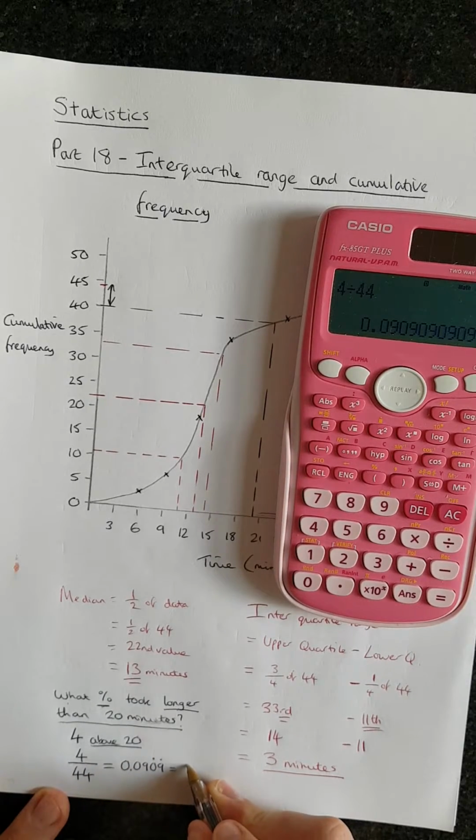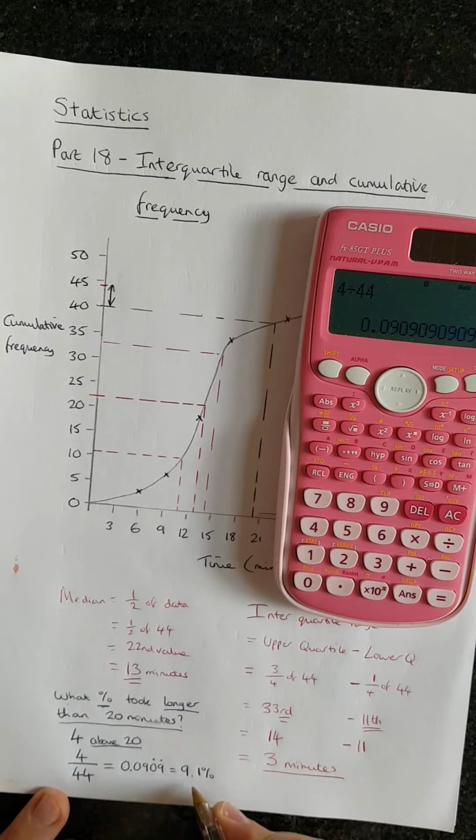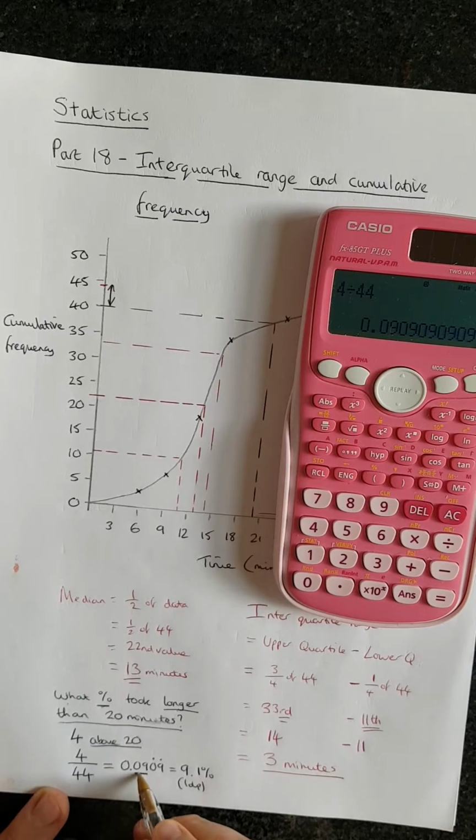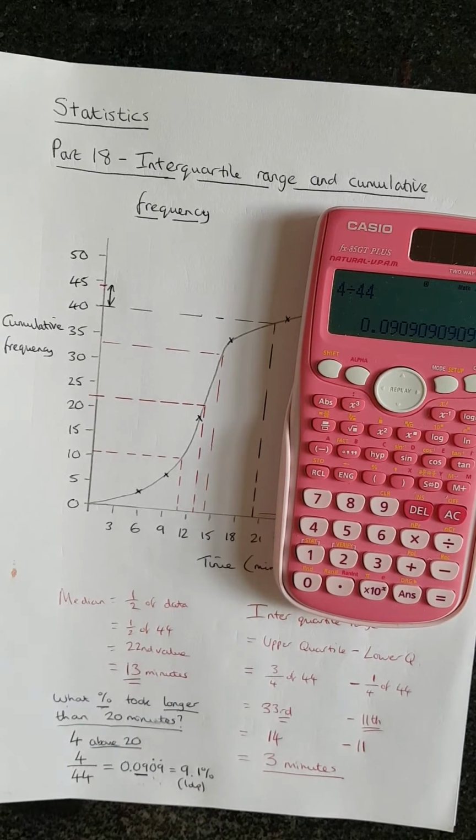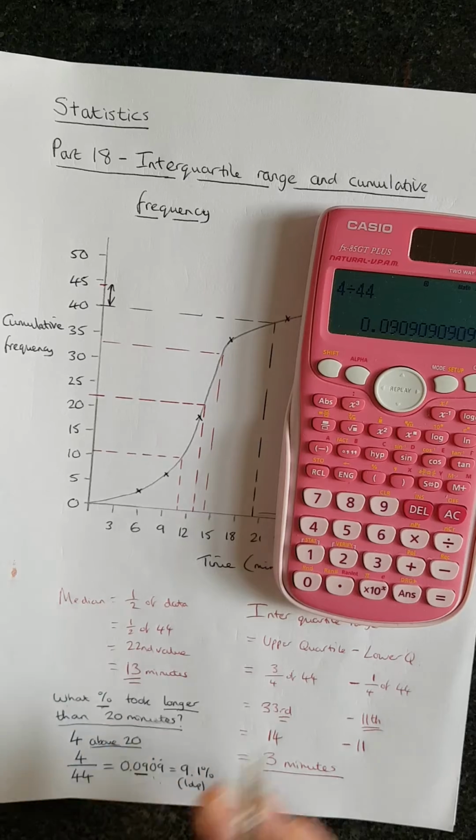Now I'm going to call that 9.1% to 1 decimal place. So there's my 9. The 9 here rounds the 0 up to a 1. 9.1%.